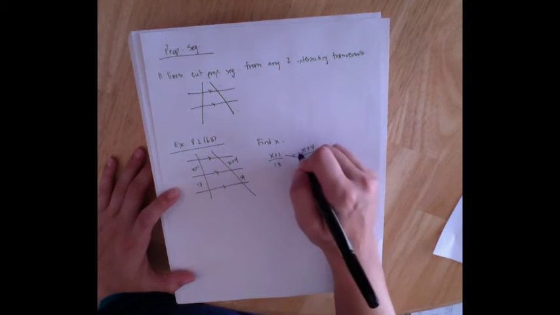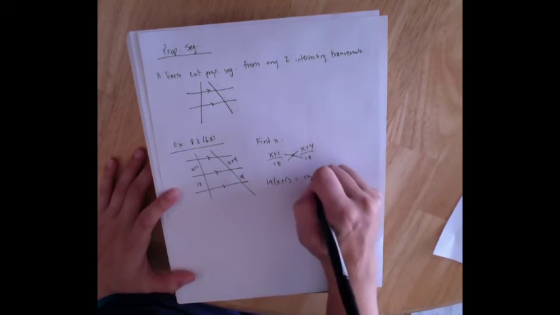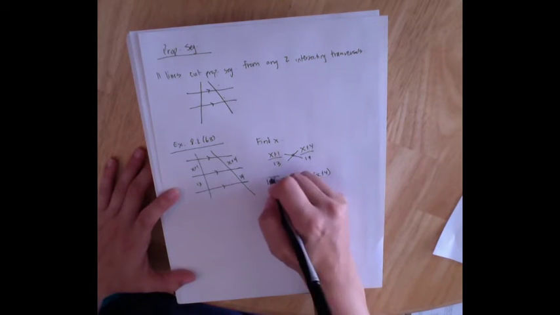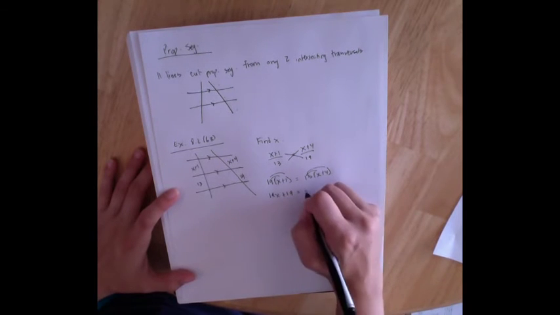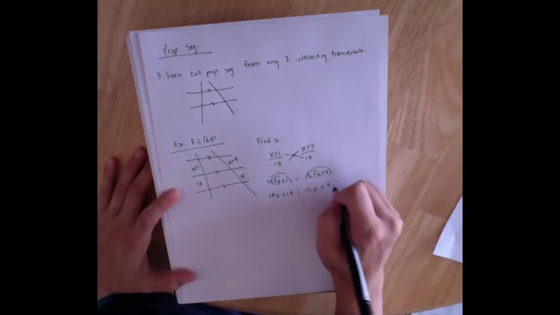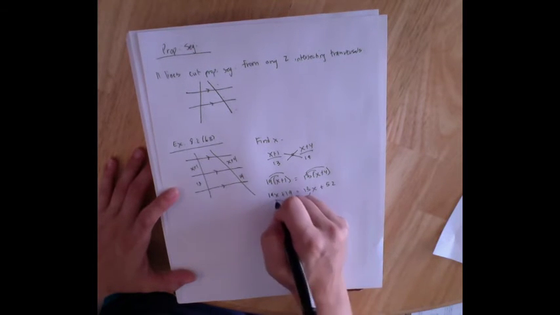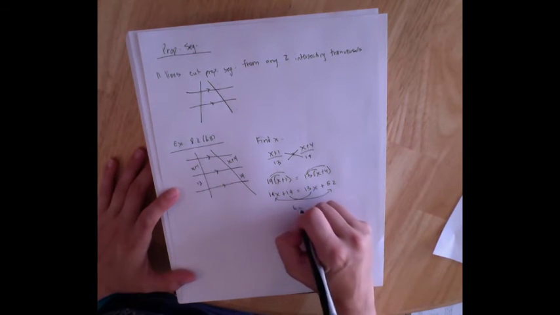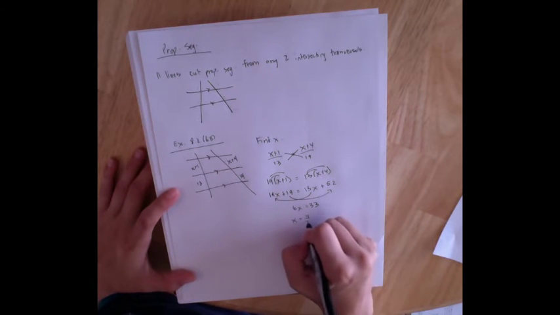Now we have a case of cross multiplication. So I have 19 times x plus 1 equals 13 times x plus 4. I distribute, so I'll have 19x plus 19 is 13x plus 52. I want to bring my 13x over here and my 19 over here, giving me that 6x is 33. So x is 11 over 2.